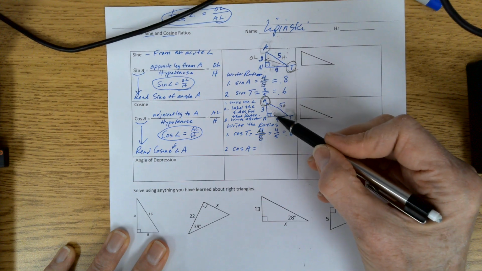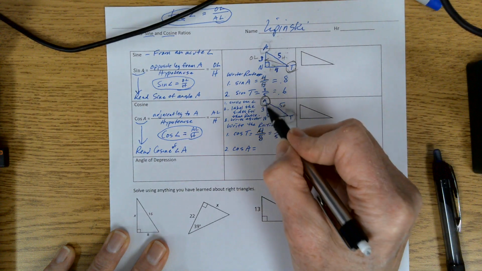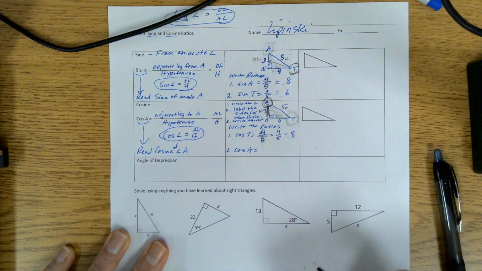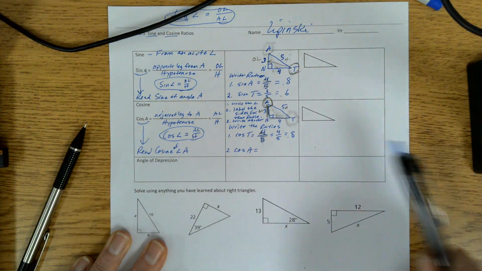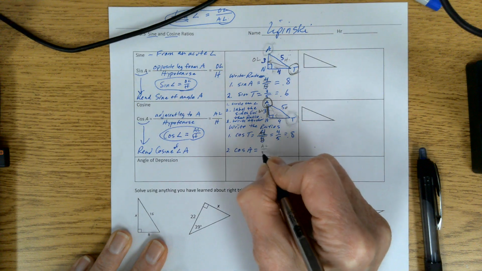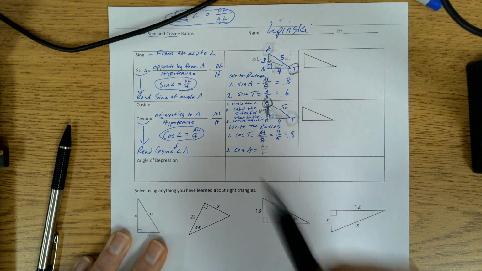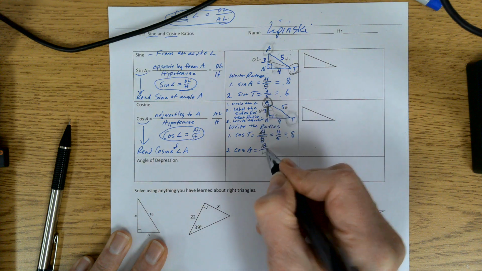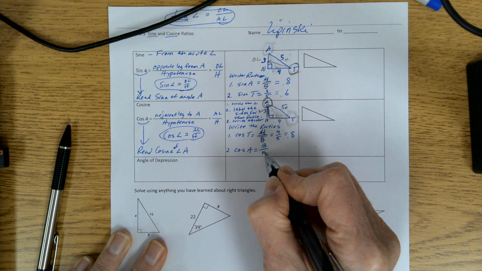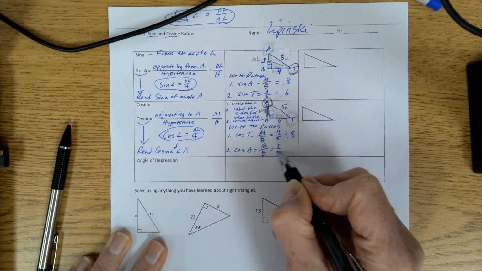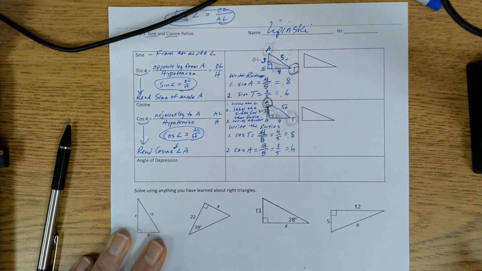4 is opposite, it's across. 3 is my adjacent leg. That's still my hypotenuse. So when I do cosine, we're doing adjacent leg over hypotenuse. My adjacent leg to A is 3, and my hypotenuse is 5. So cosine is equal to, I'm going to rewrite it so you can see it, 3 over 5. If you divide that, it's 0.6.